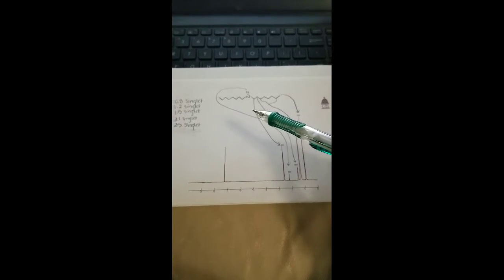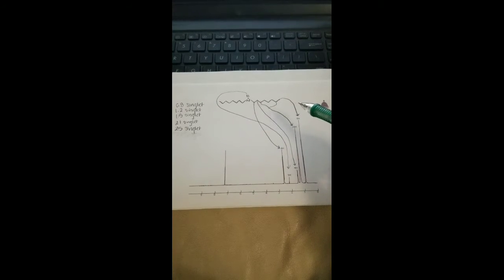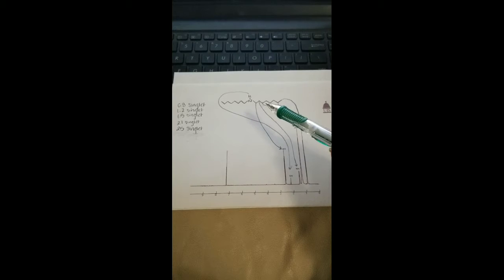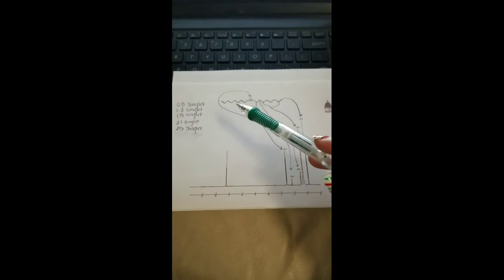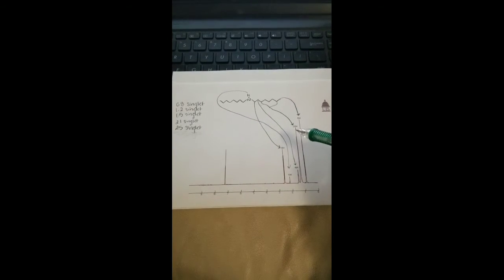Based on this structure, we can determine that the 3 hydrogens on either end correspond to this spike with 6 hydrogens. We can determine that these 5 sets of hydrogens on this side, as well as on this side, will correspond to this second spike with 20 hydrogens.